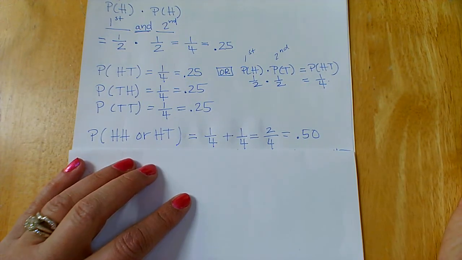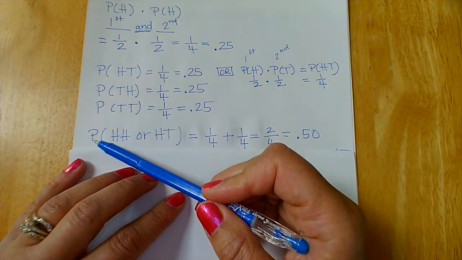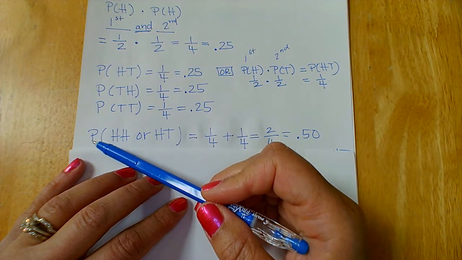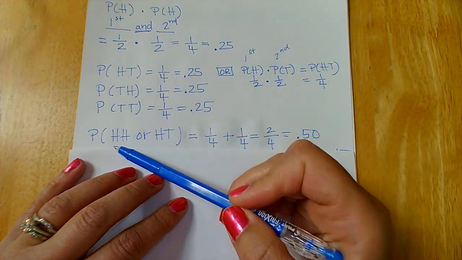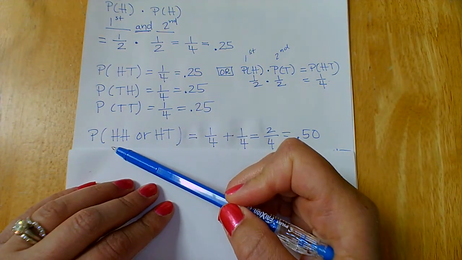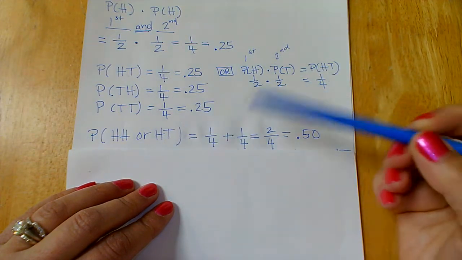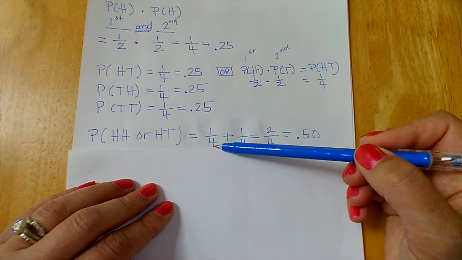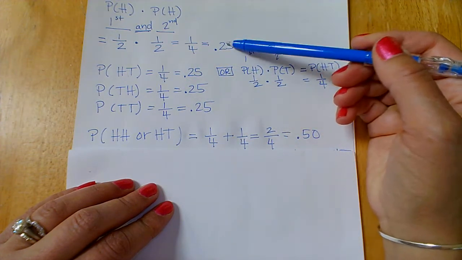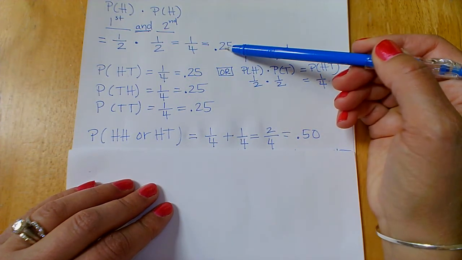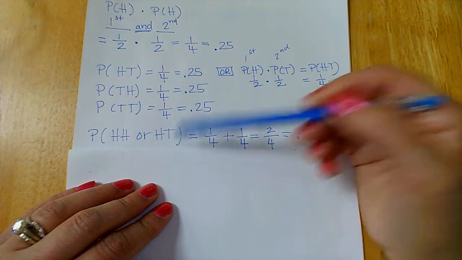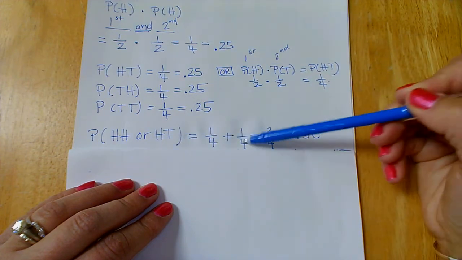Let's throw an "or" in there. I want to see, if we take a bet, we have 2 coins, and I'll bet you that they're either going to land heads, heads, or heads, tails. Well, let's check it out. For heads, heads, we know it's 1/4. We just found that out up here. Heads, tails, we just figured that out. That was 1/4 as well.